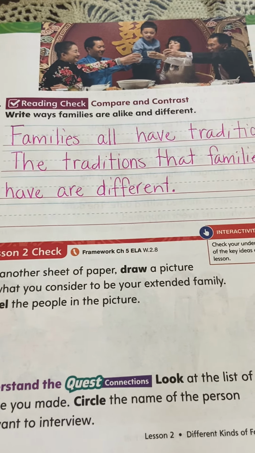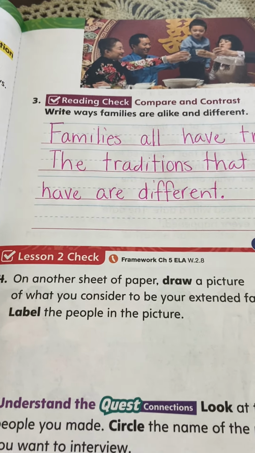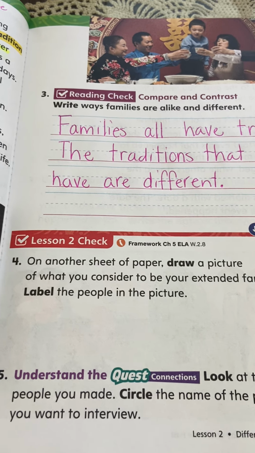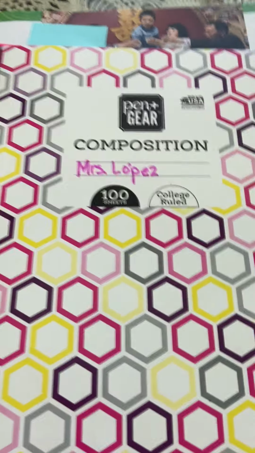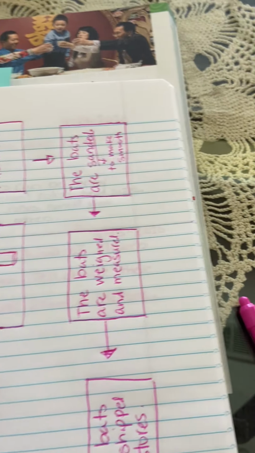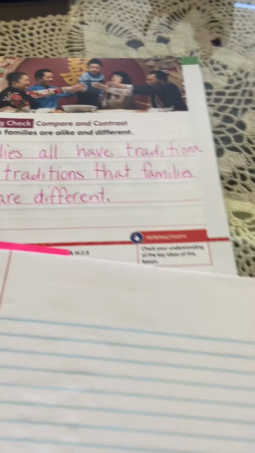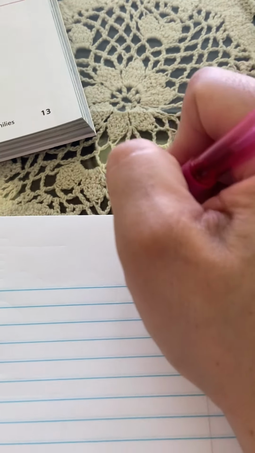Again, in another picture, in your composition book, and let me get my composition book here. Let me get it ready. This is the flow map. Let me turn the page. And here I'm gonna date it. Get this out of the way, guys, hold on. Here's my date.